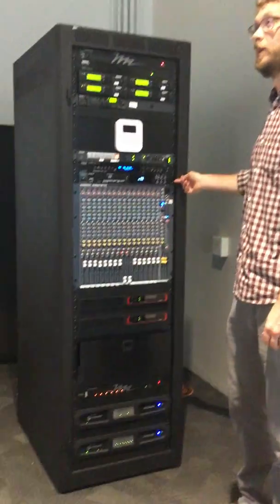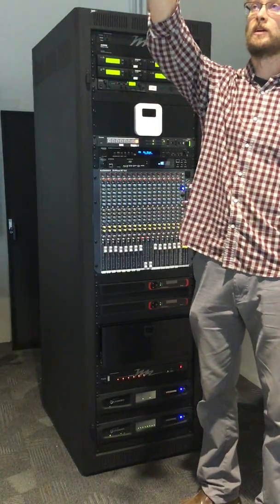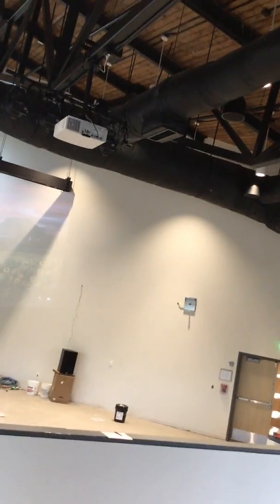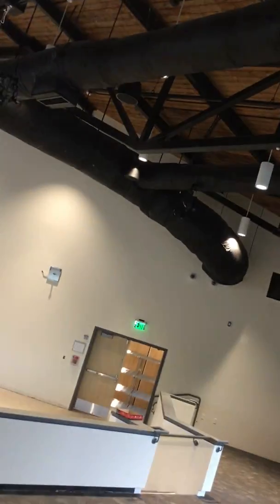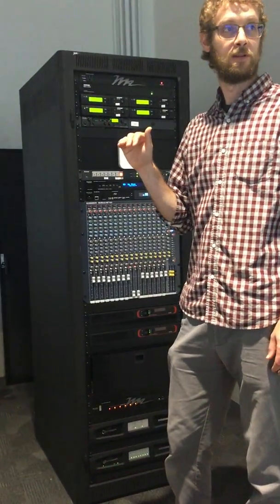And then outputs for the room as well. Obviously the projector is located directly above the stage. And then your audio outputs are some ceiling mounted speakers and then 2 speakers that will be wall mounted as well. So that's the locations of all equipment, I believe.